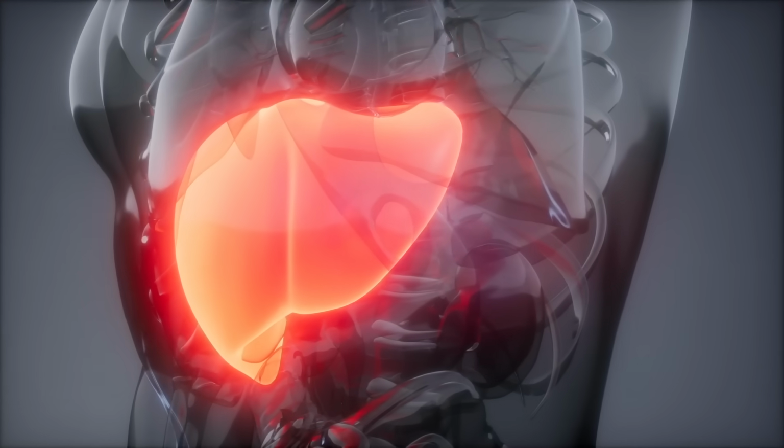And then we have bad odor. I mean, one of the purposes of the liver is to detoxify the body. And so if the liver can't detoxify, the toxins come out through the skin.